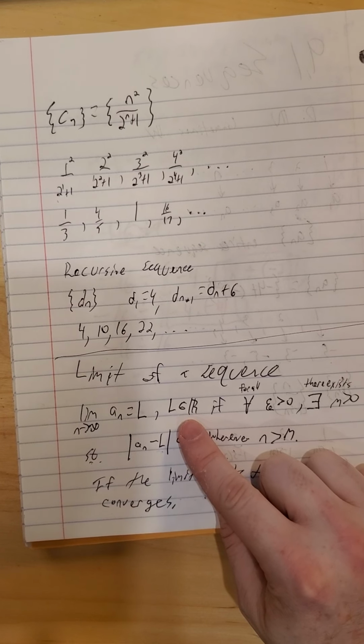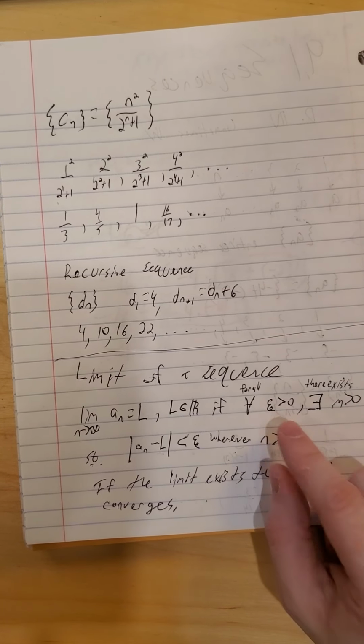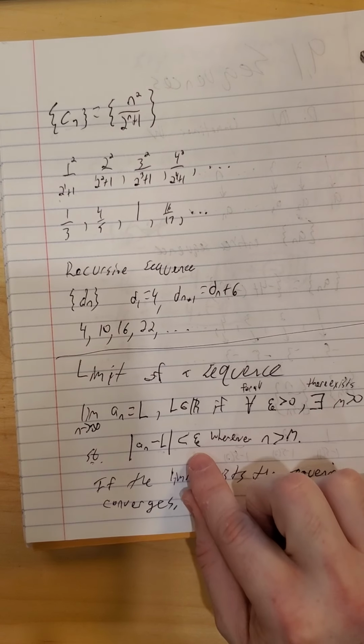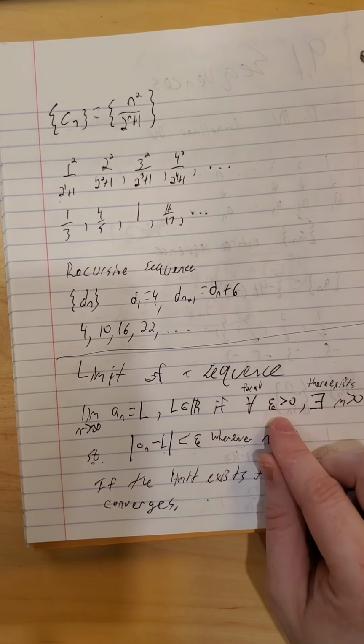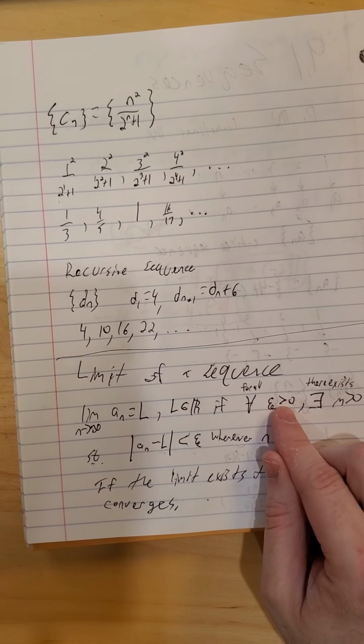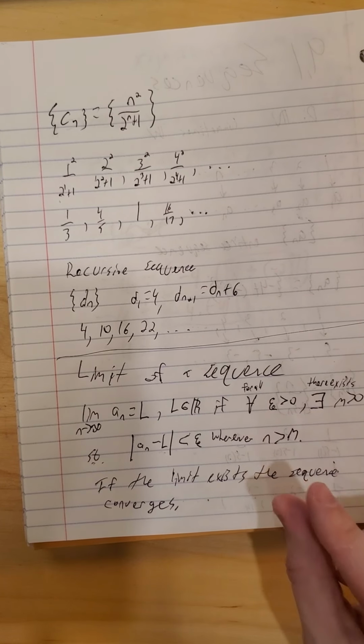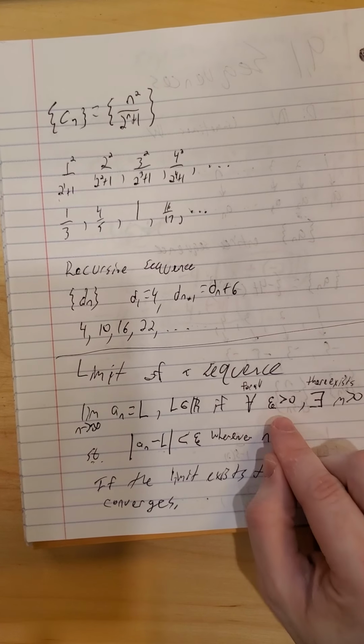This limit is some real number if, for any epsilon greater than 0. So in other words, you tell me what close is. You tell me how close you want me to be. Do you want me to be within 1/10 of a unit away? Do you want me to be within 1/1,000,000th of a unit? Just some very small positive number, you pick it out.